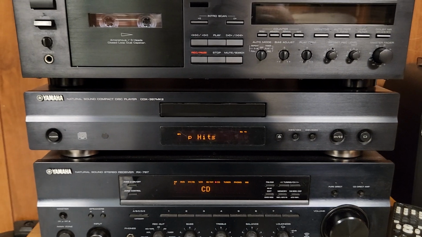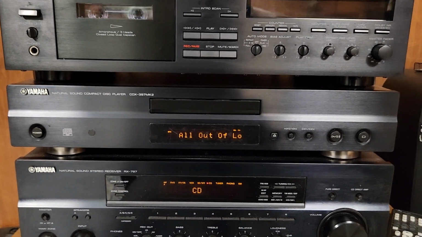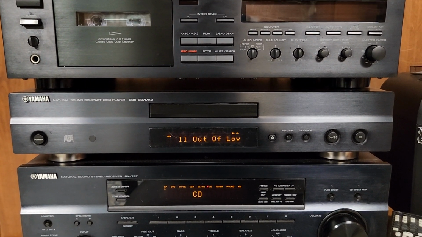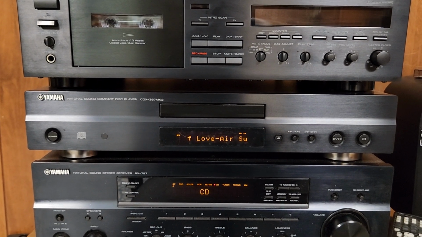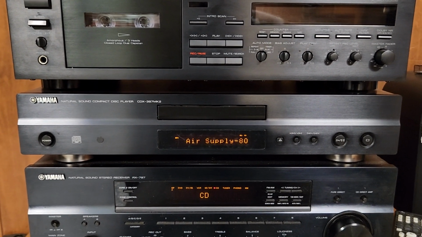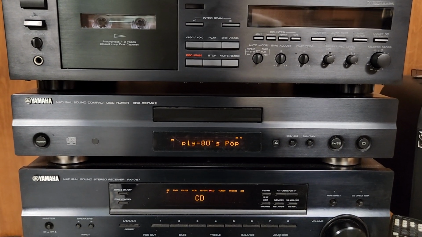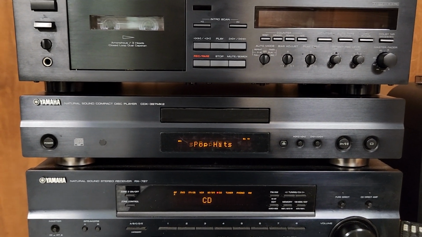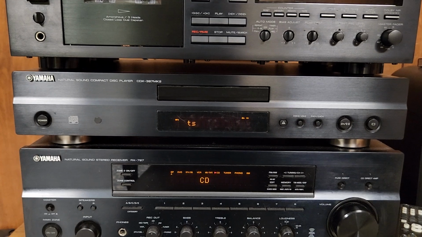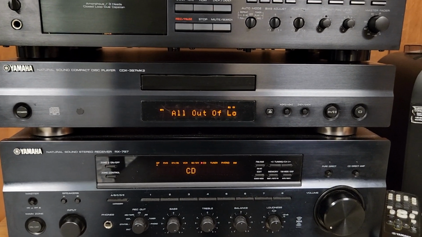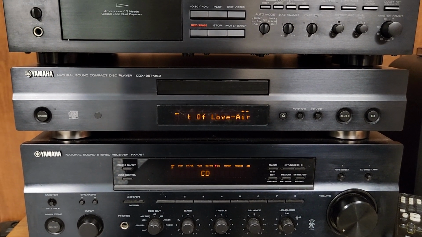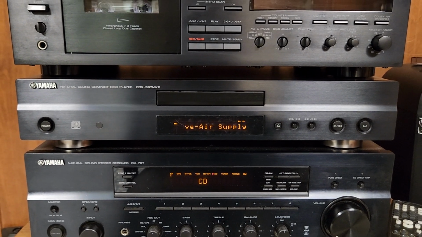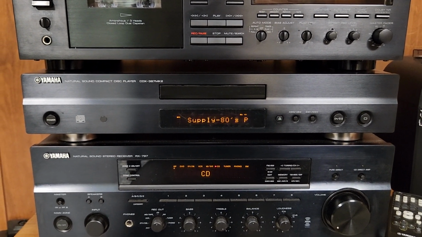If you have any questions about it, please let me know in the comments. I always answer people. I love talking about this stuff. I am no expert, so I'm just telling you what I know and what I found out. I love the CD player. It's just beautiful. It does everything that I want it to do.